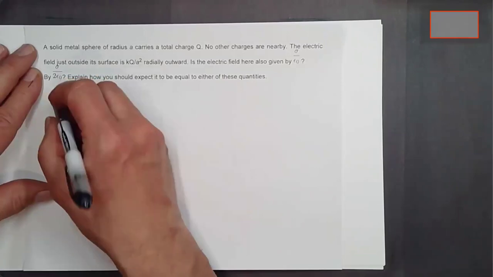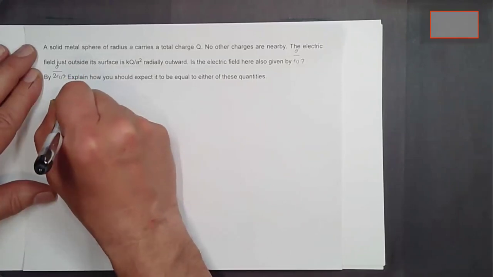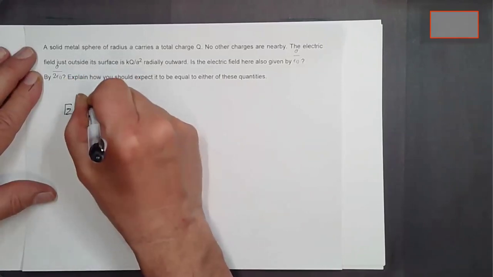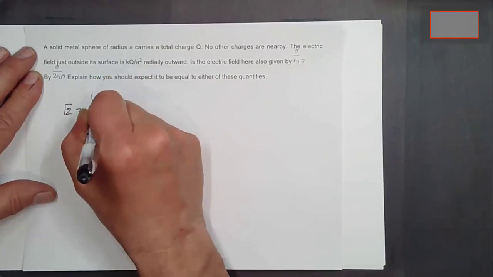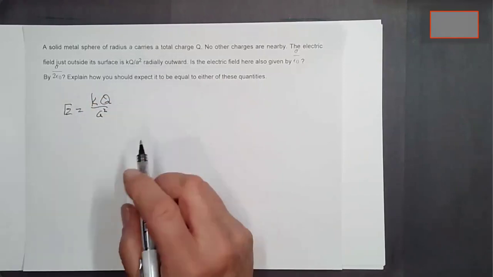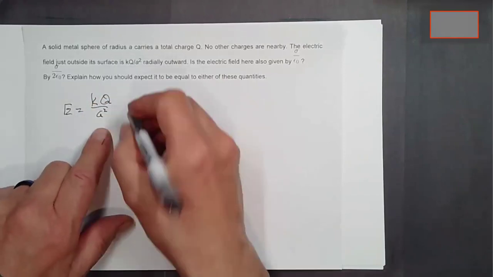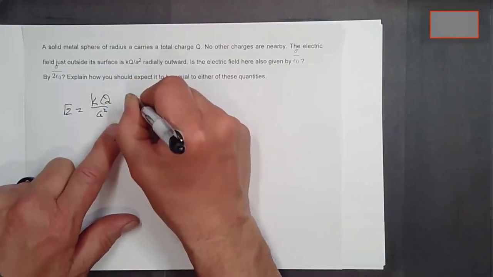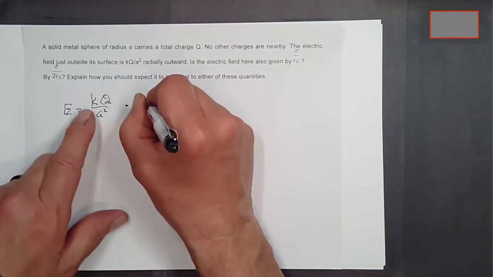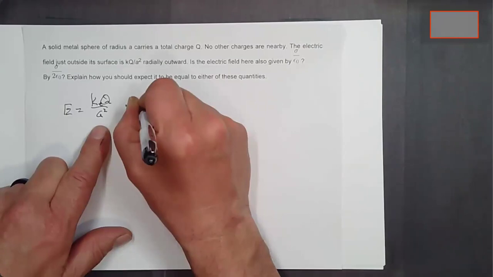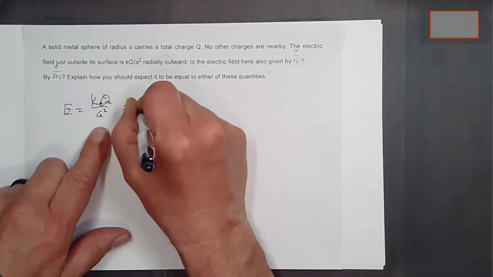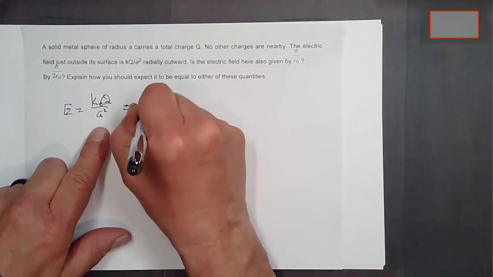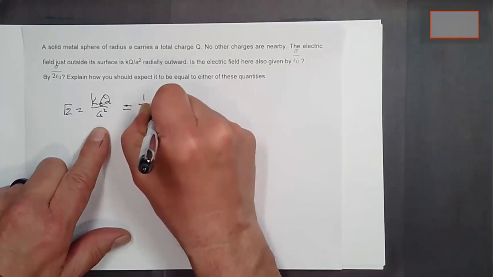But here's what we can do. We know what the electric field is. It's KQ over A squared. So we have that. Let's rewrite K sub E here. K sub E is equal to 1 over 4 pi epsilon naught.